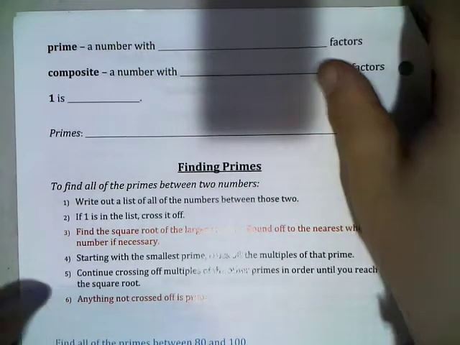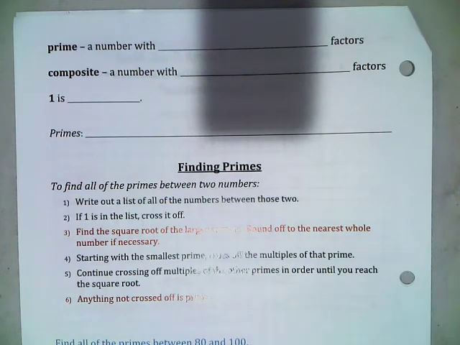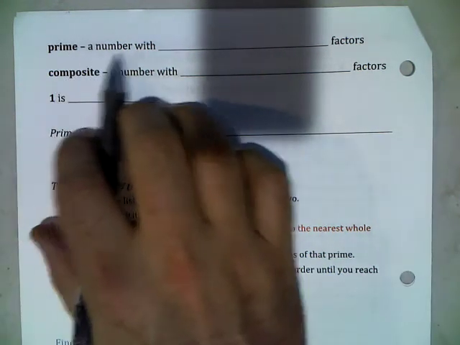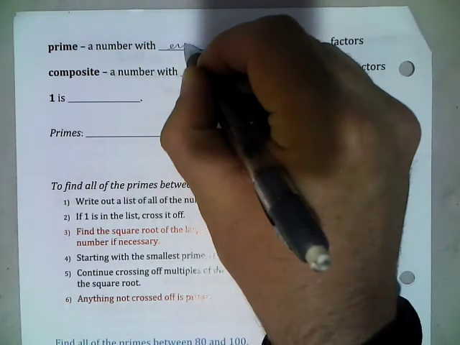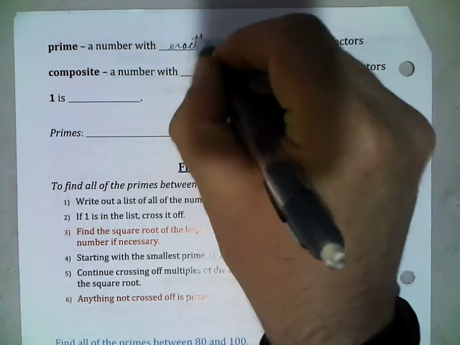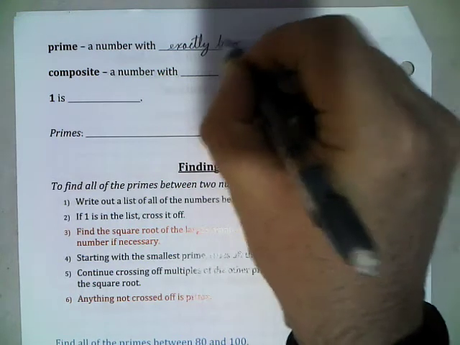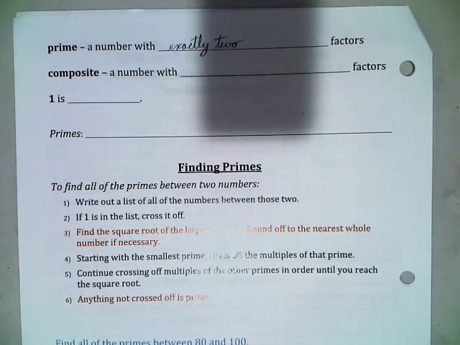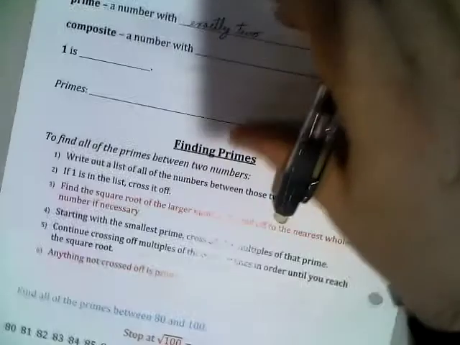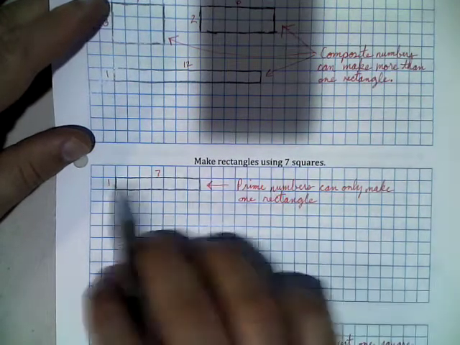So let's go ahead and flip the page here. And while we have looked graphically at what does it mean to be a prime number and composite number, now we're going to define these. So a prime number is actually defined as a number with exactly 2 factors. Exactly 2. No more, no less. So 7 from the front, if I flip back to the front here real quick, 7 is a prime number because its factors would be the 1 and the 7 that make up its box.